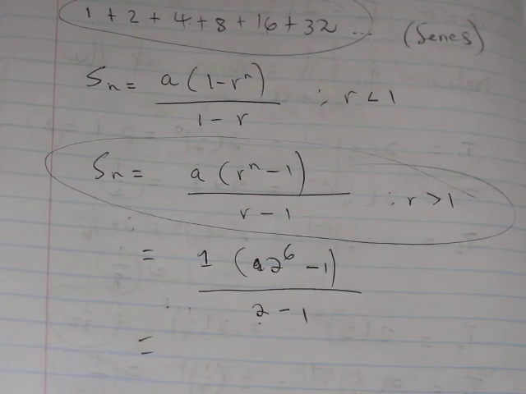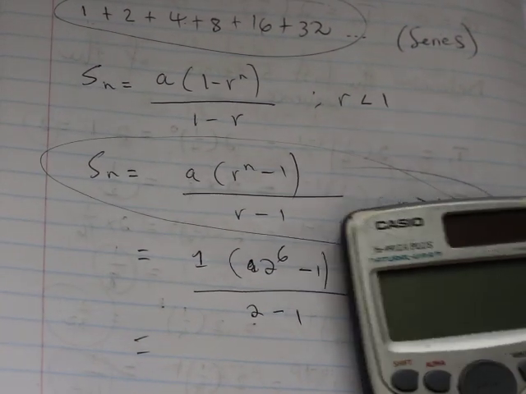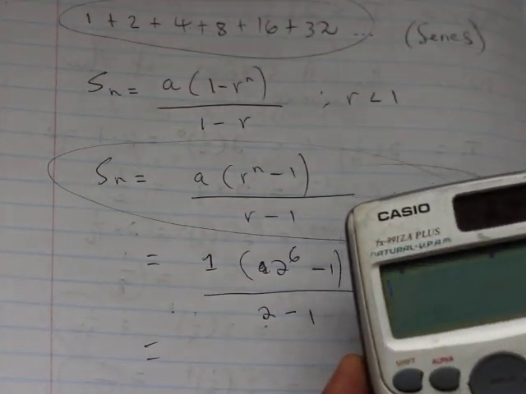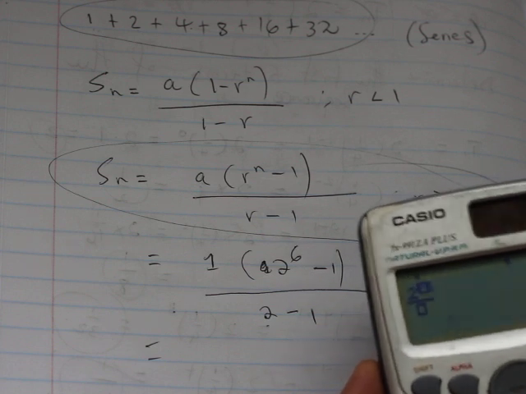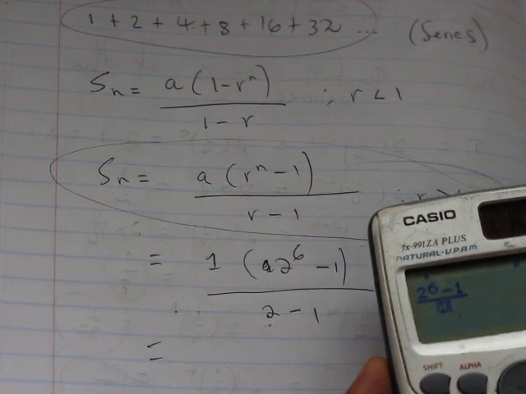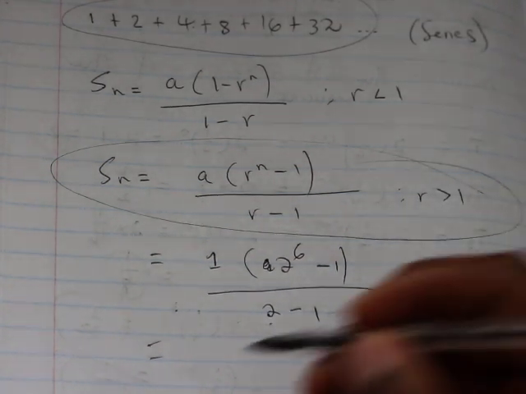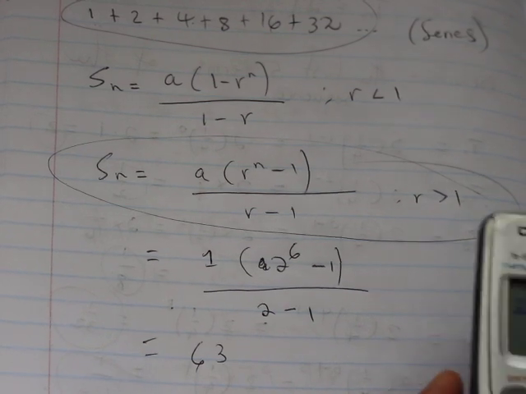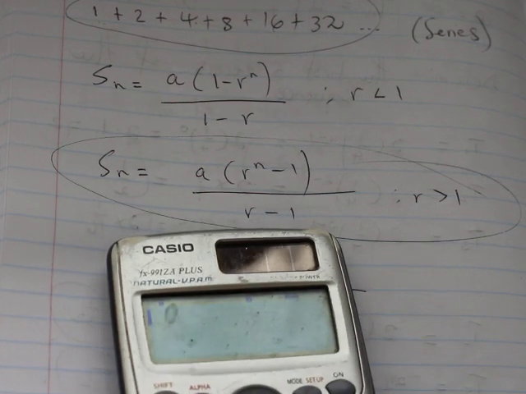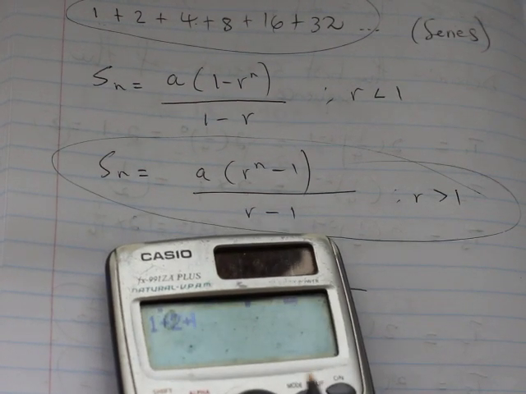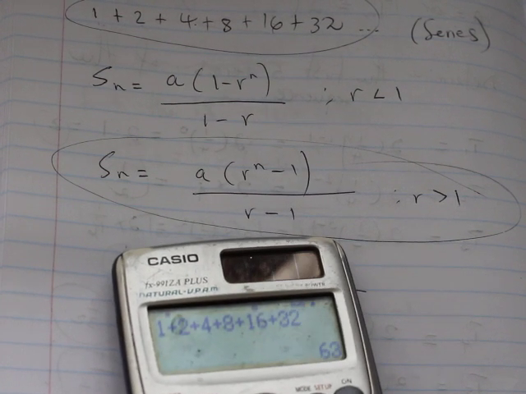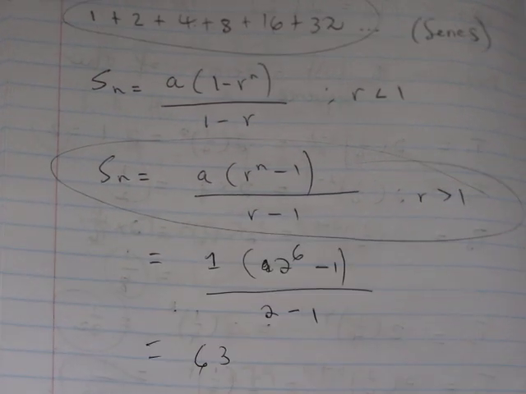So what are we getting here? Let's punch everything into the calculator. It's 2 to the 6 minus 1, over 2 minus 1, which is just 1, and the answer is 63. Let's manually sum the numbers to see if we still get 63: 1 plus 2 plus 4 plus 8 plus 16 plus 32. We're still getting 63, so the formula is working.